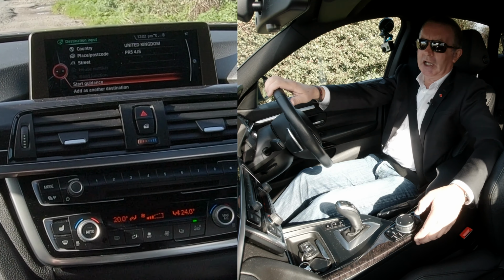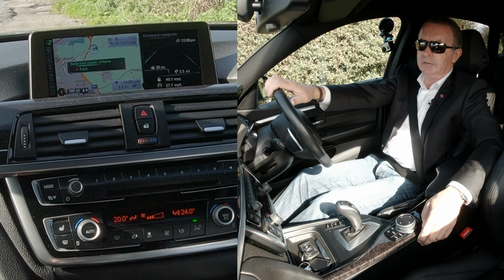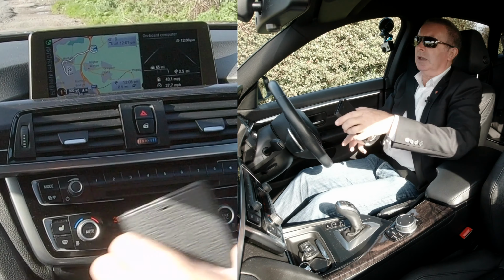But then click Start Guidance. Please follow the road for 2 miles. Okay, so that's that.